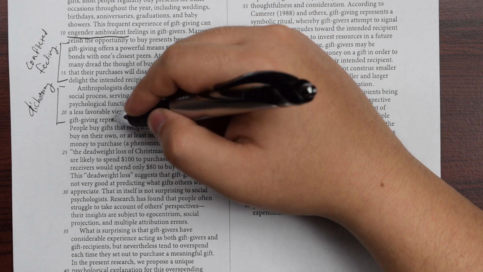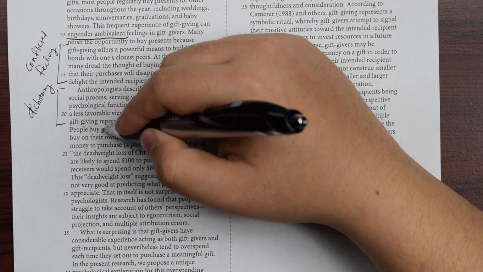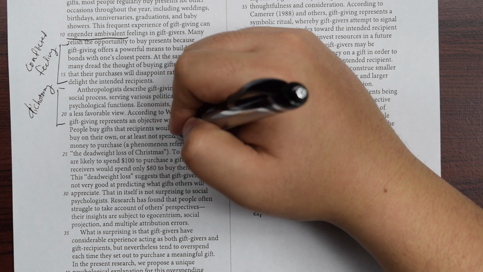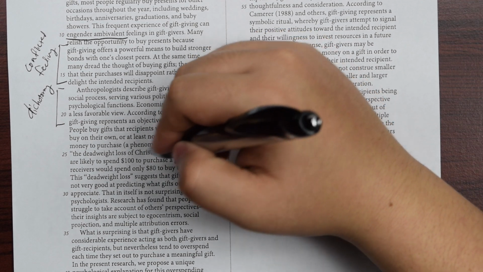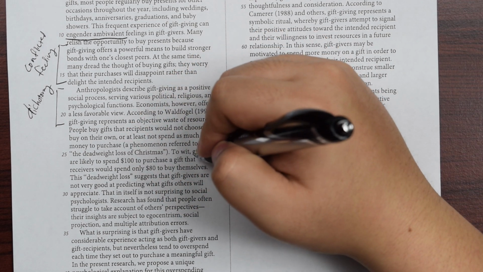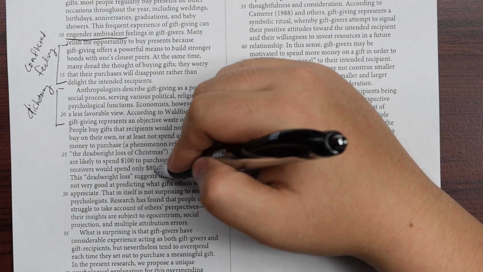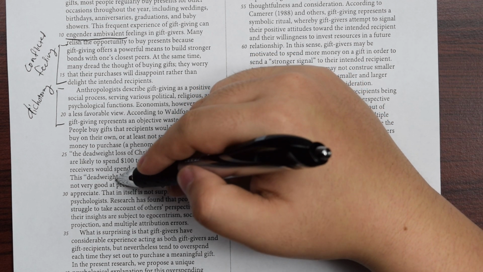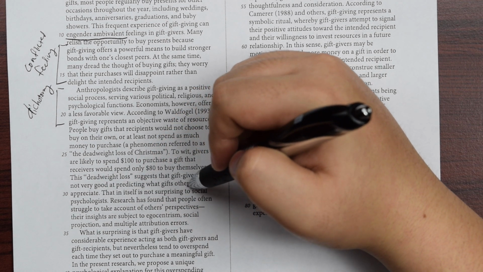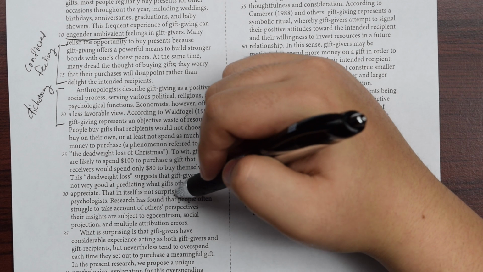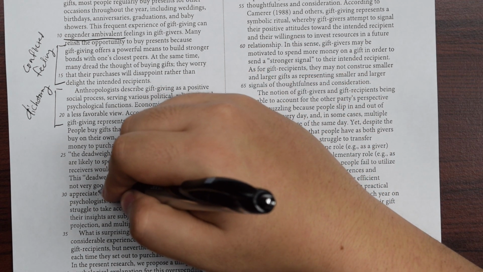According to Vogel, gift-giving represents an objective waste of resources. People buy gifts that recipients would not choose to buy on their own, or at least not spend as much money to purchase, a phenomenon referred to as the deadweight loss of Christmas. To wit, givers are likely to spend $100 to purchase a gift that receivers would spend only $80 to buy themselves. This deadweight loss suggests that gift givers are not very good at predicting what gifts others will appreciate. That in itself is not surprising to social psychologists.